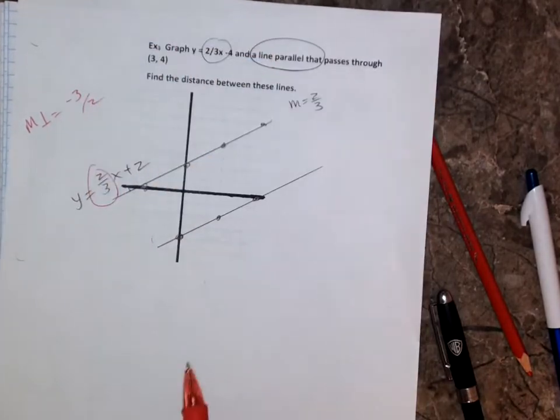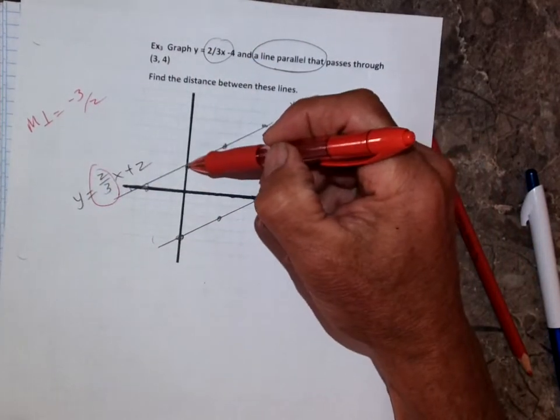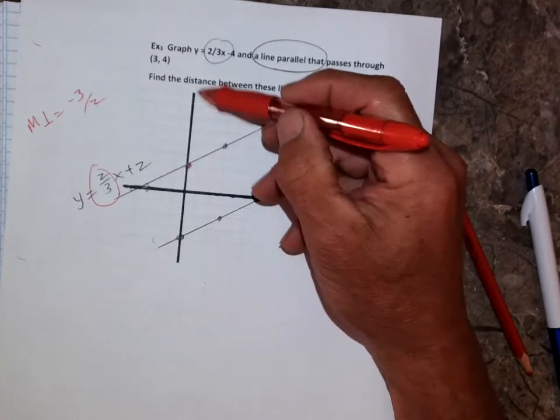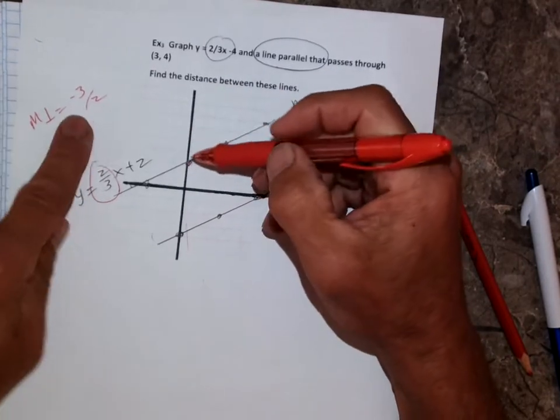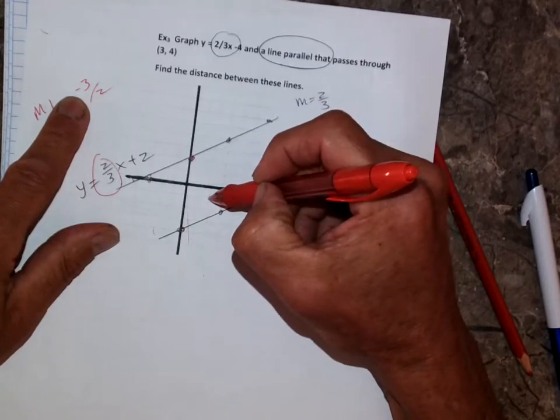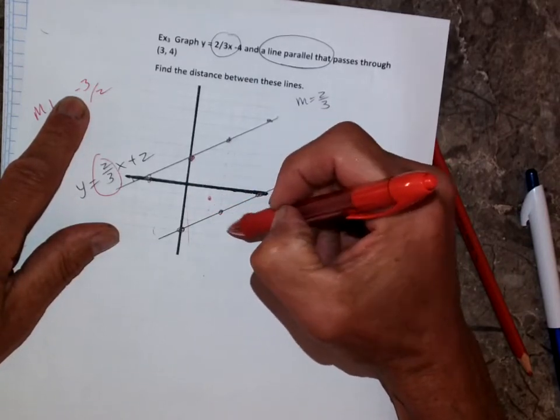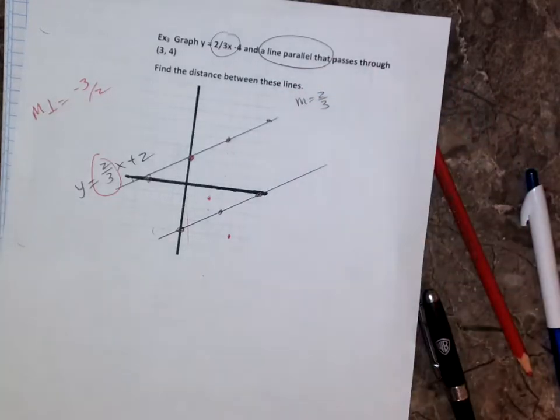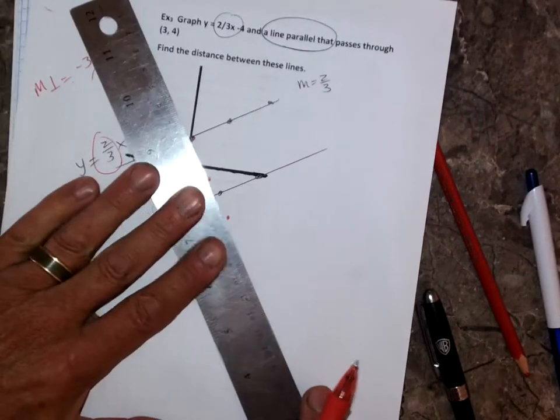So I'm going to pick a point, probably this one here, because it's the easiest to get the equation, because it's on the y-axis. And I'm going to walk it down. Down 3, over 2. Down 3, over 2. And I'm going to go ahead and draw the line.